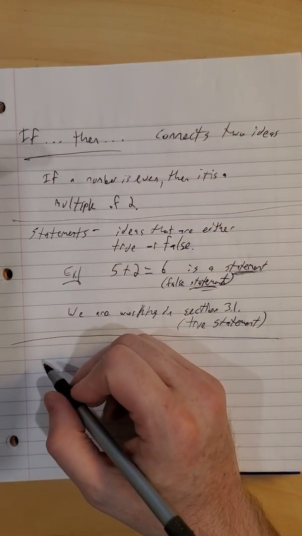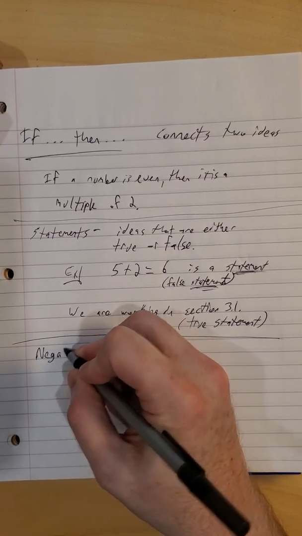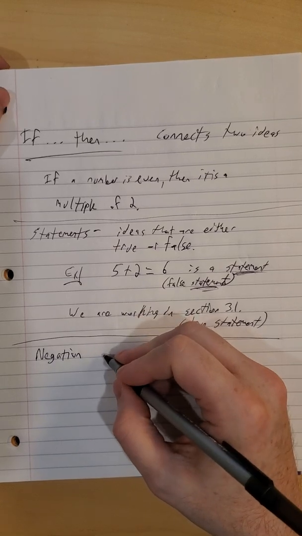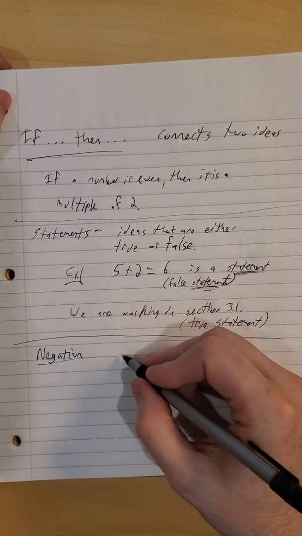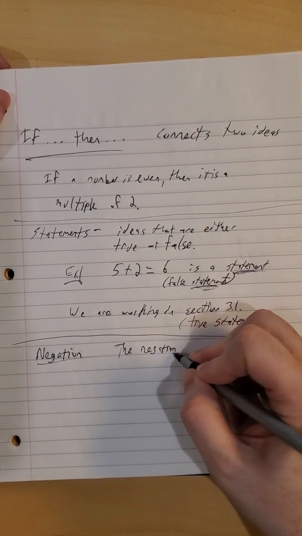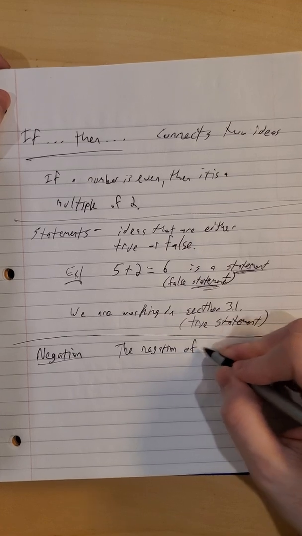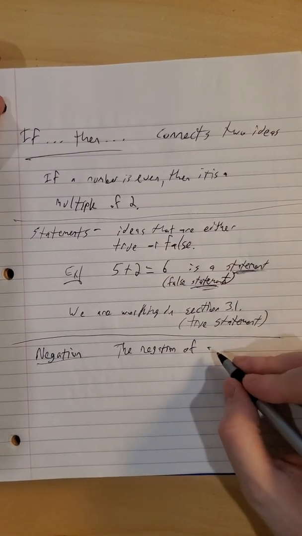And now that we have the idea of the statement, I want to look at the idea of the negation of a statement. So the negation of a statement will have opposite truth value.